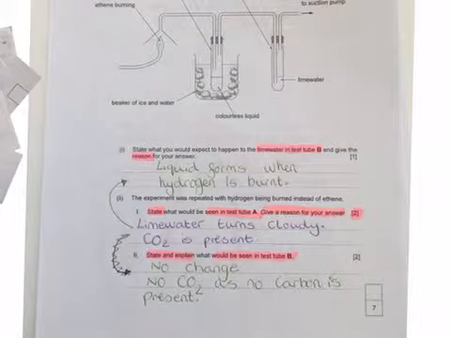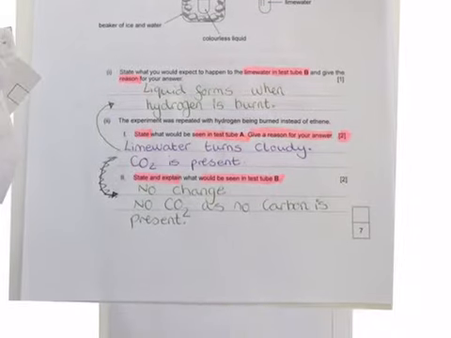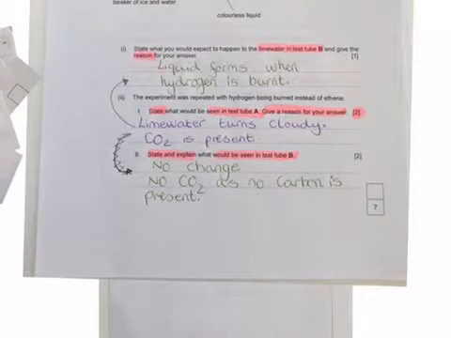Then the answer in the green is the answer to II part I. State what would be seen in test tube A and give a reason for your answer. Liquid forms when the hydrogen is burnt. State and explain what would be seen in test tube B. No change as carbon dioxide is not present as there's no carbon left.